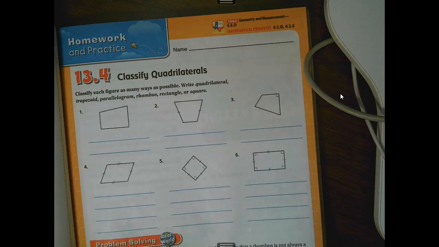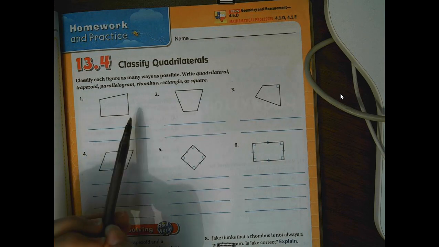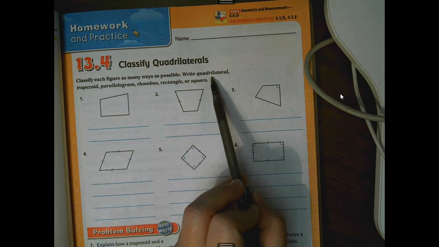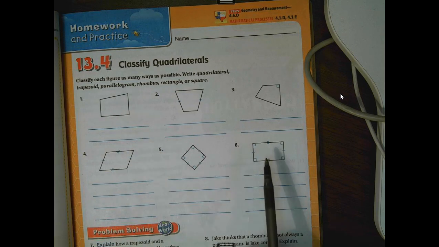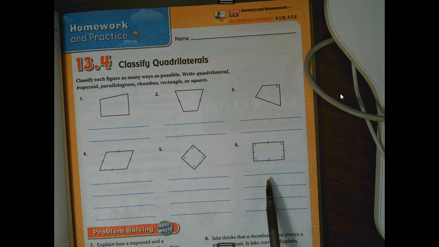And then here, you went and did this part. Here, you're classifying them as many ways as possible. For example, every single one of them is a quadrilateral because they all have 1, 2, 3, 4 sides. So all four-sided, so for all of these you can write quadrilateral.